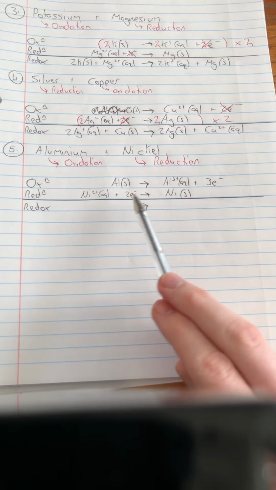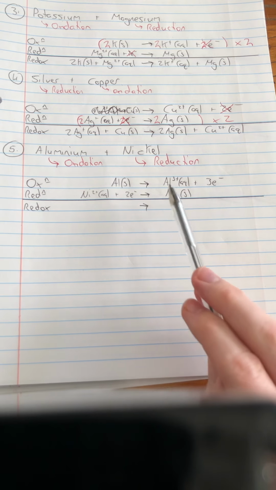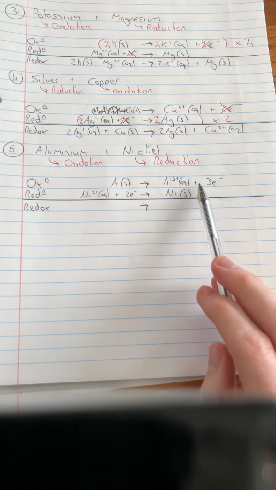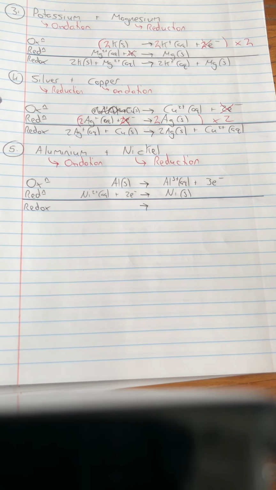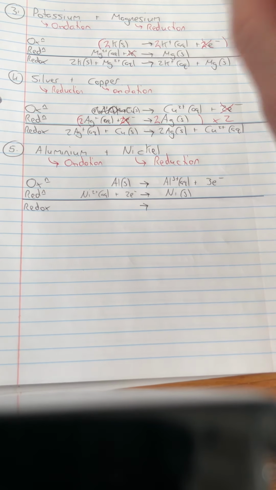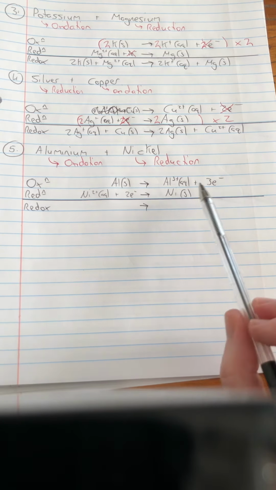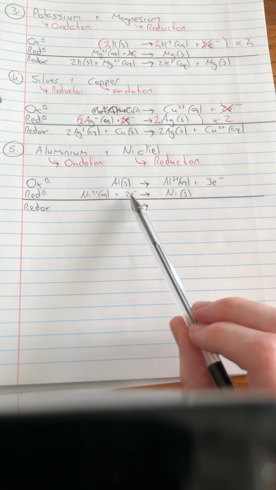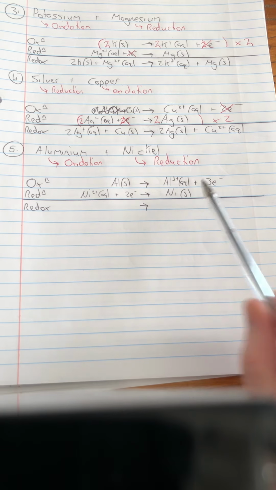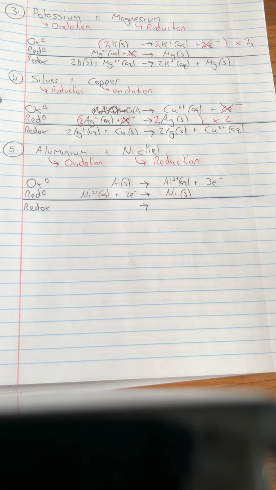Now you'll notice we've got 3 electrons and we've got 2 electrons. Now we can't just times one of the equations, okay, because if we times that by 2 we're going to get 4 electrons. That's not going to work. Now remember what I said earlier on about the wee trick, is that one you can times by 2, and then this one you can times by 3, because we're trying to find a common denominator, and that common denominator is 6.